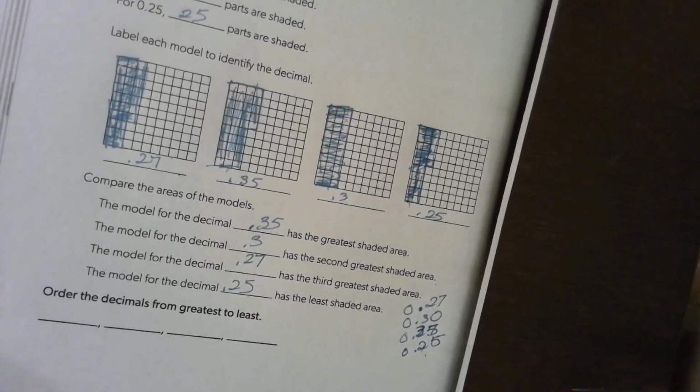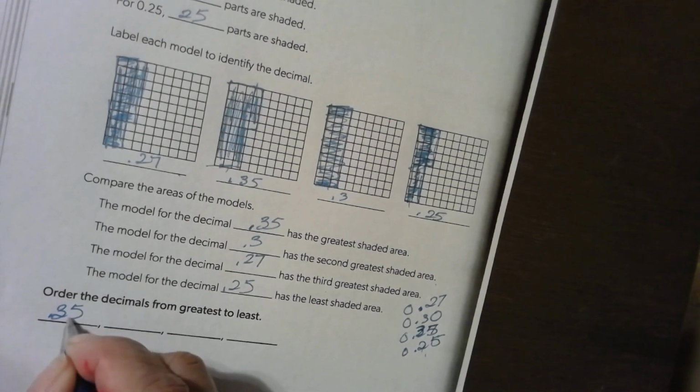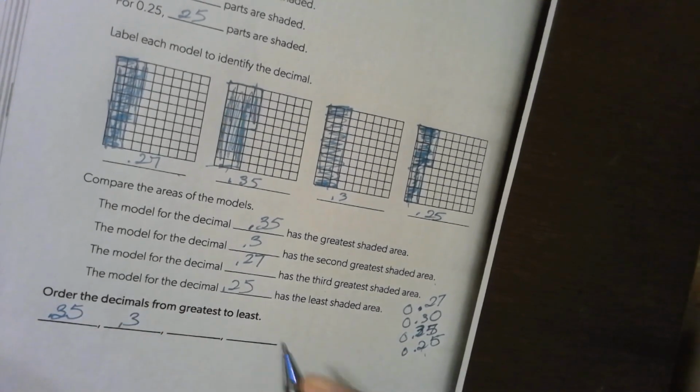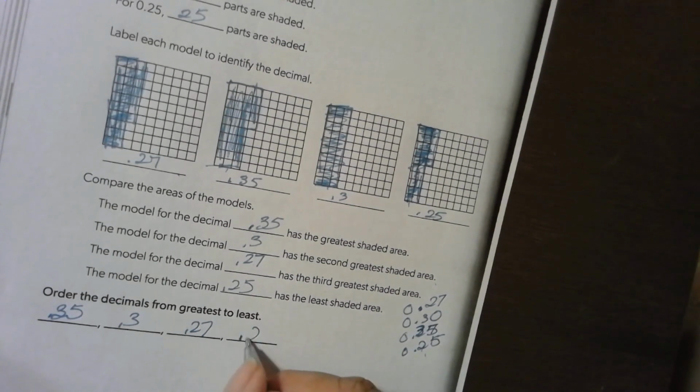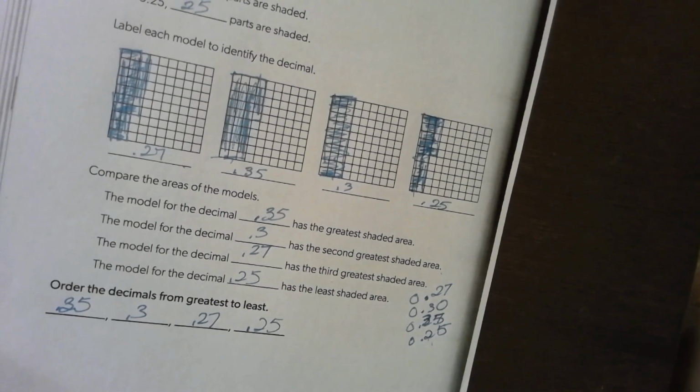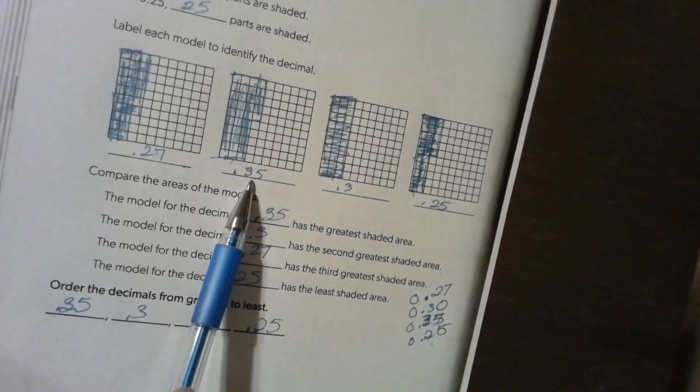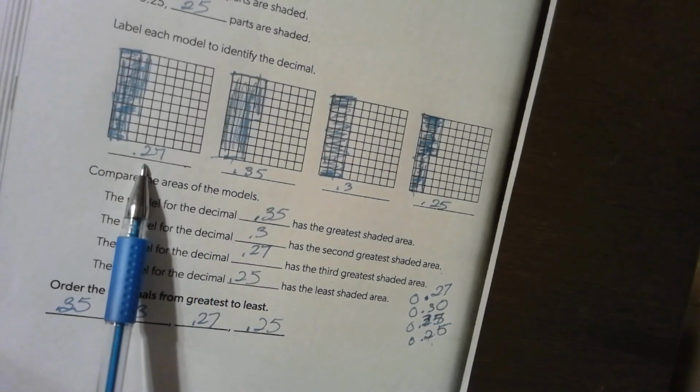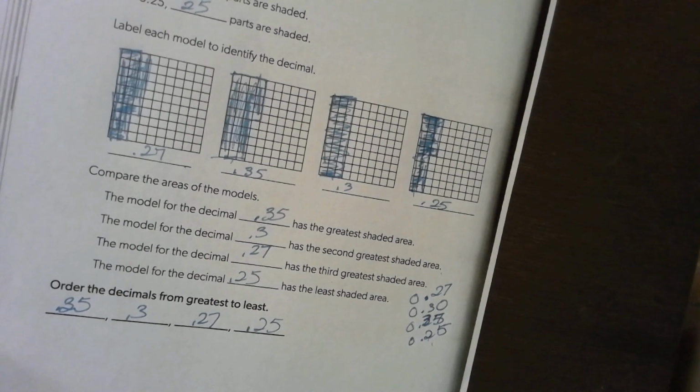So they're all lined up, and this way we can see which is bigger if we don't want to draw the model. So 35 hundredths is the biggest, 3/10ths, then 27 hundredths, and 25 hundredths. Remember that decimals are just like money. So we know 35 cents would be more than 27 cents. 30 cents is more than both 25 cents and 27 cents. It's just like the money we use every day.